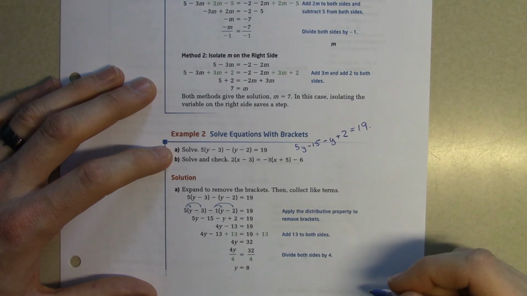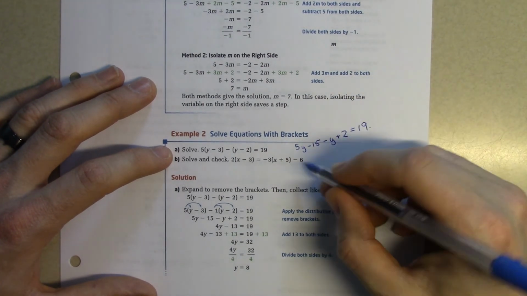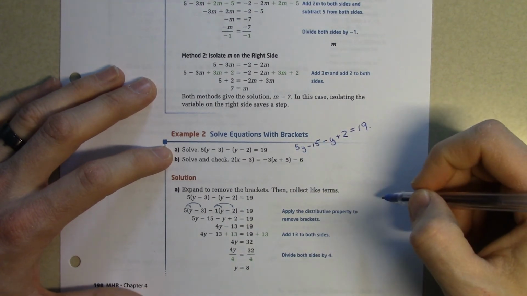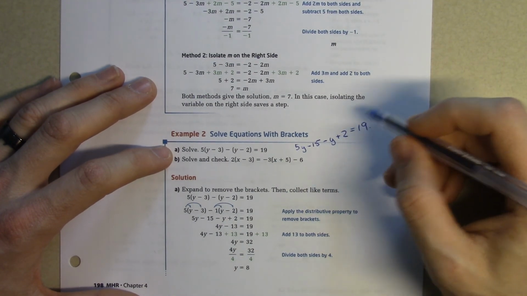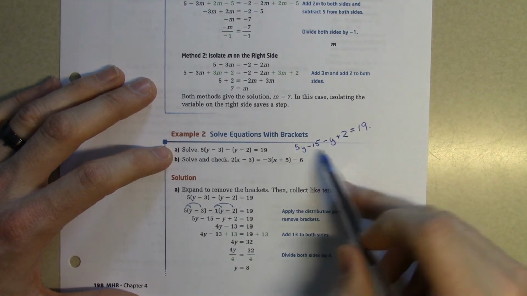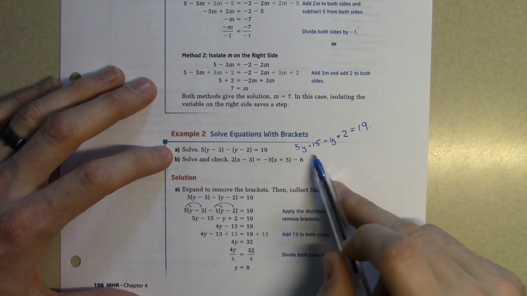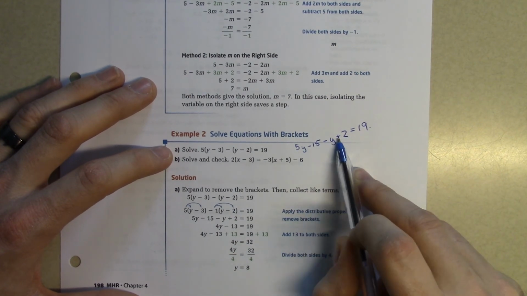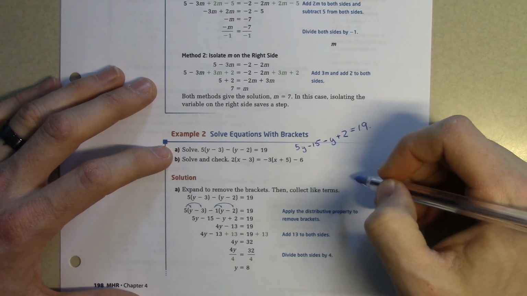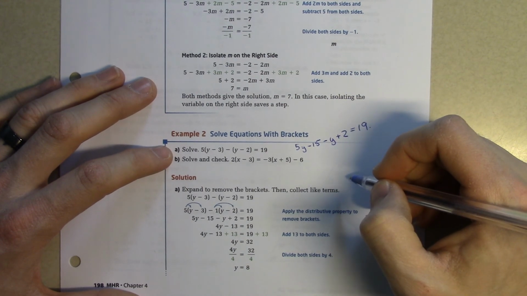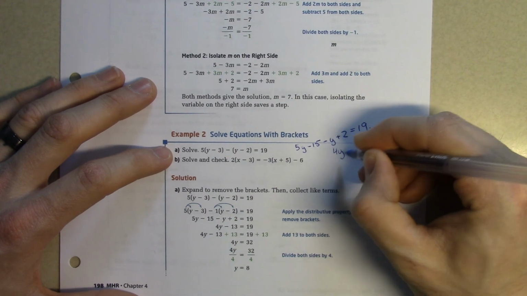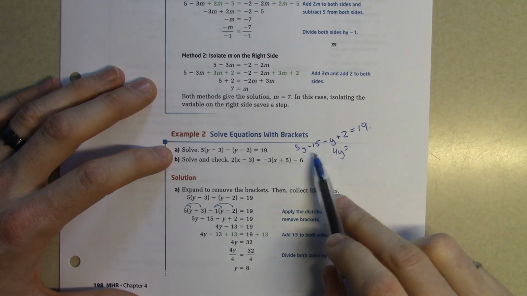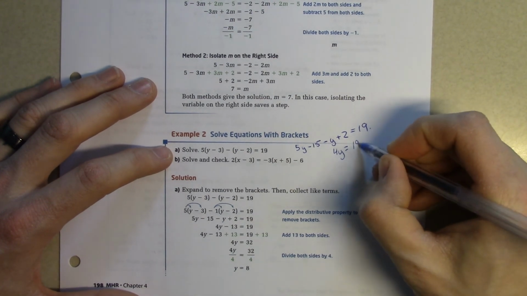So then you switch the negative 15 with the negative y. Let's just do the variables first. So on the left-hand side, what are we going to have left? 5y and negative y. What will we have? 4y. Okay, and then on the right-hand side, we're going to have 19.